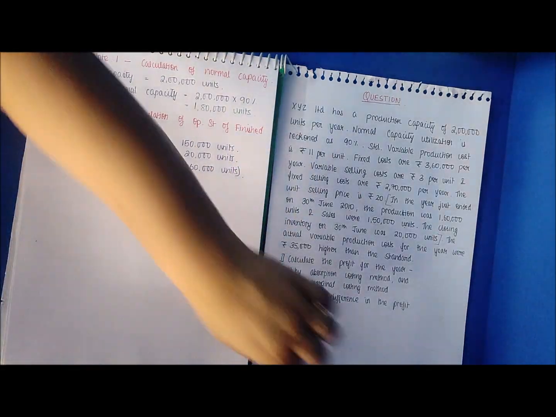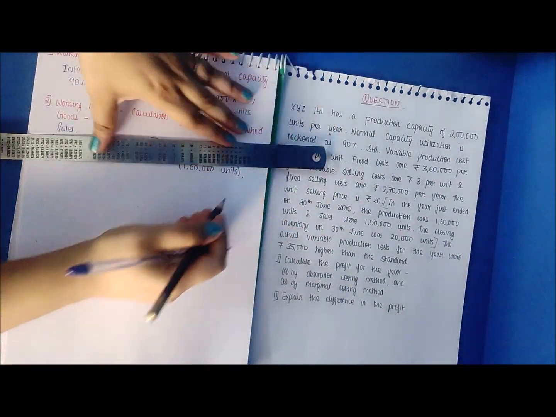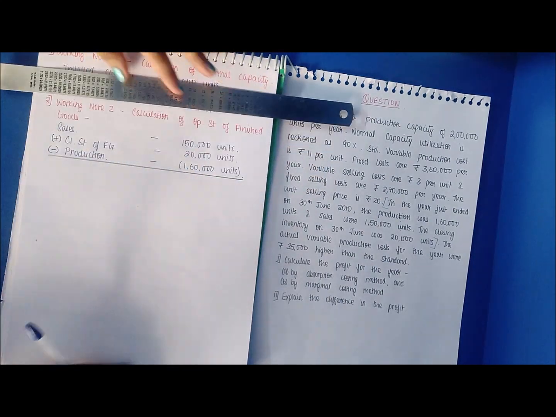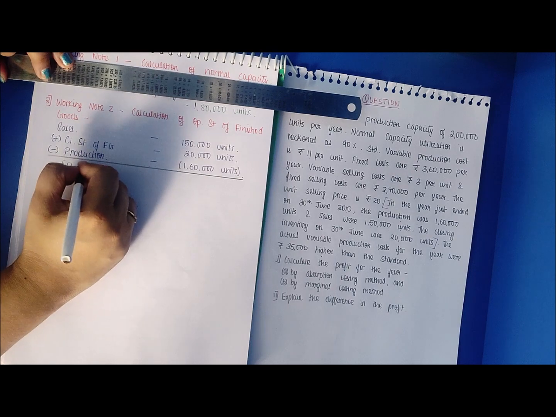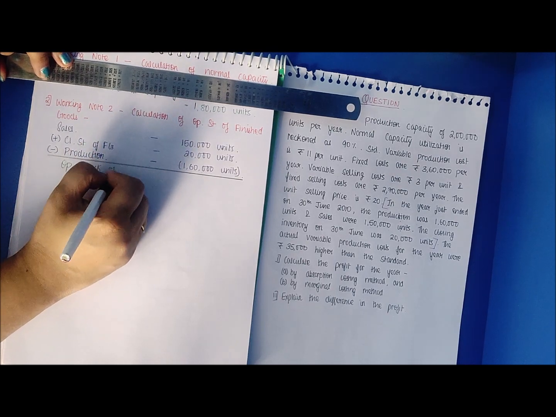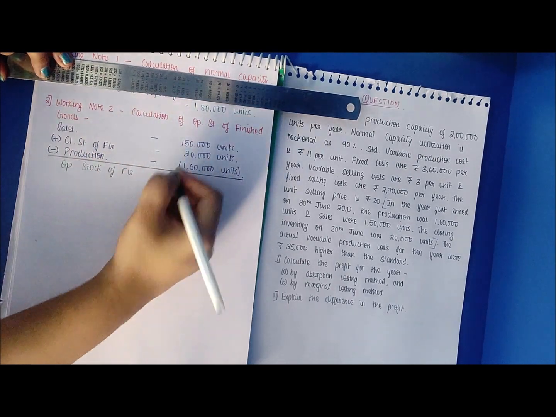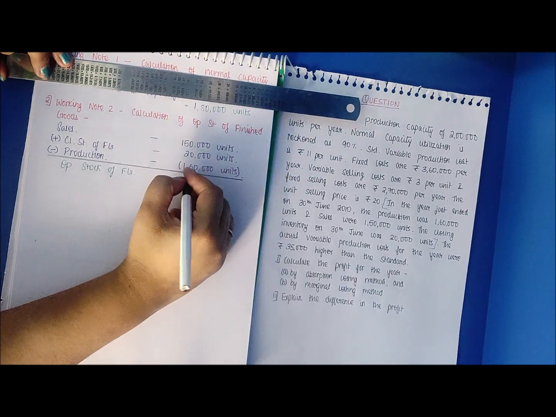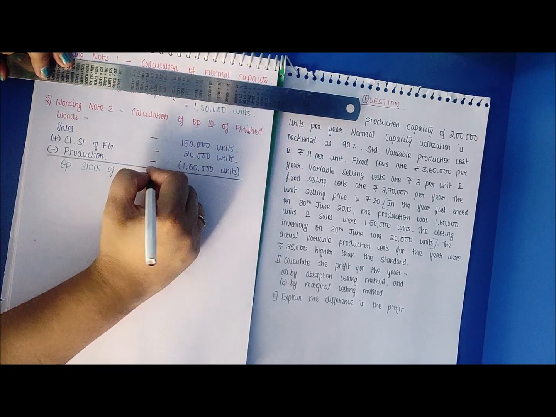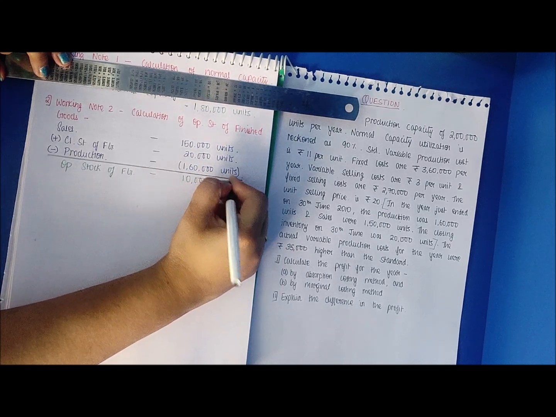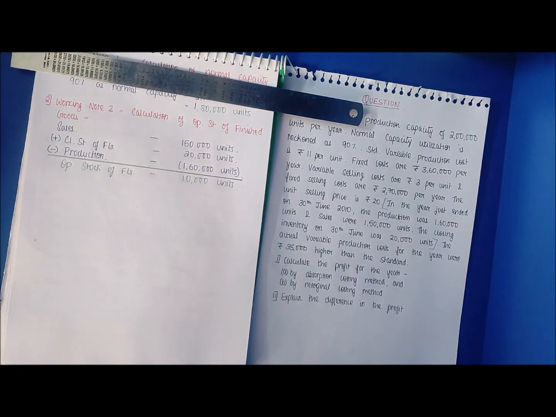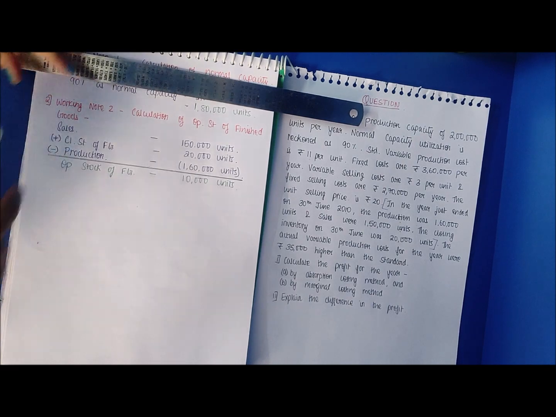So my opening stock will be 170 minus 160, that would be 10,000 units. Let's go ahead. So we have done two workings.